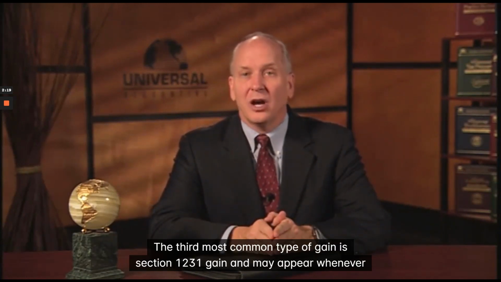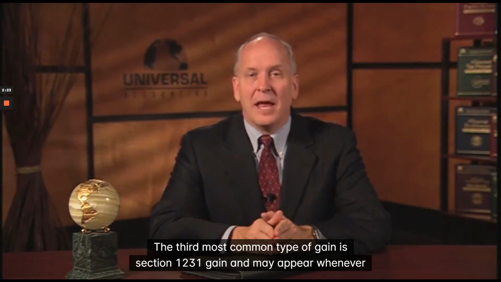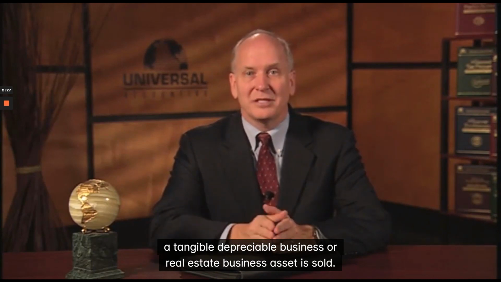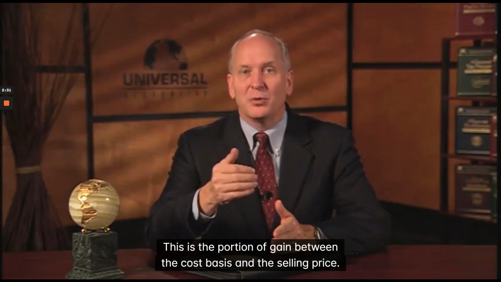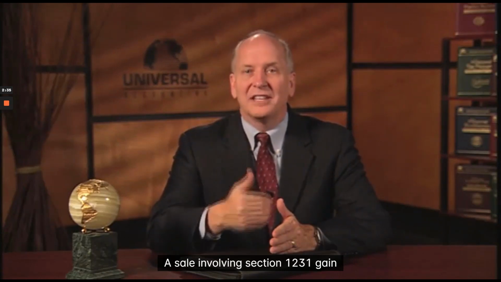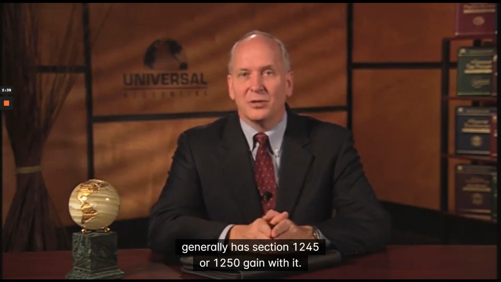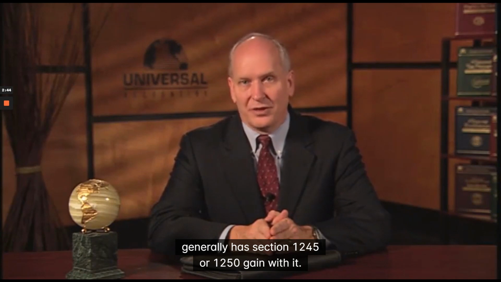The third most common type of gain is Section 1231 gain, and may appear whenever a tangible, depreciable business or real estate business asset is sold. This is the portion of gain between the cost basis and the selling price. A sale involving Section 1231 gain generally has Section 1245 or 1250 gain with it.